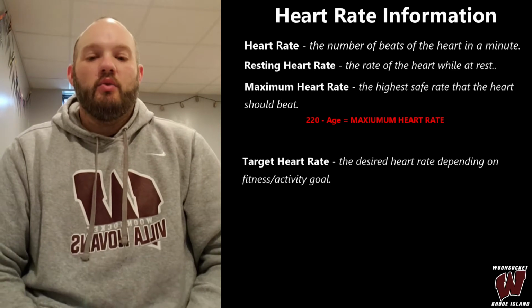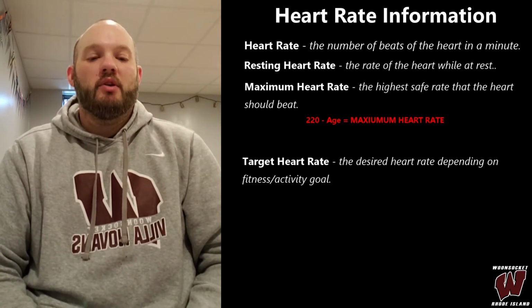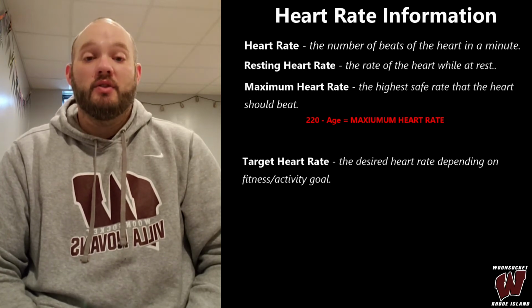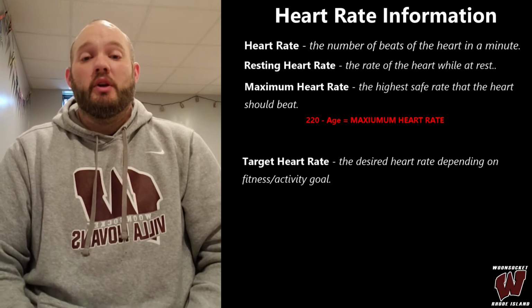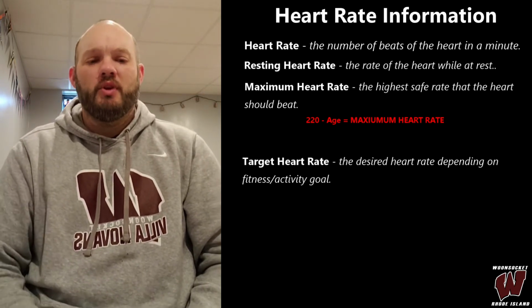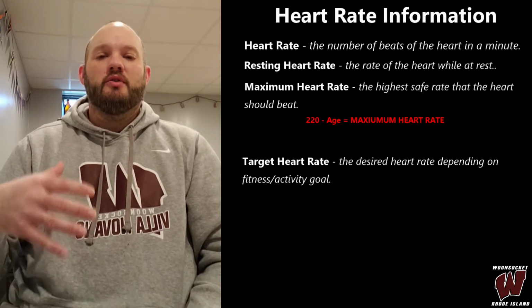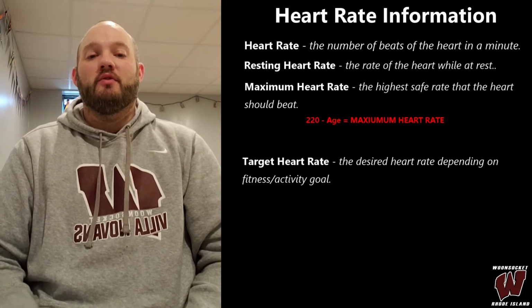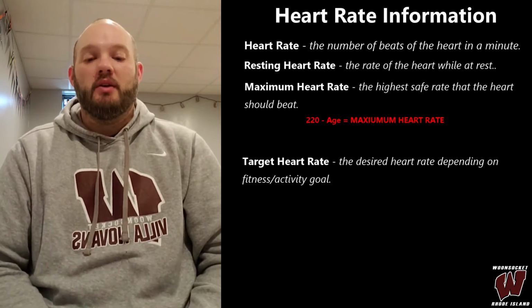Target heart rate, which is the minimum number of heartbeats in a given amount of time in order to reach the level of exertion necessary for cardiovascular fitness. So what that means is when you're working out, you should be able to get to a certain amount of heartbeats to where you're tired, but you're not overexerting yourself. And this is where your cardiovascular fitness is at its best or at its peak.